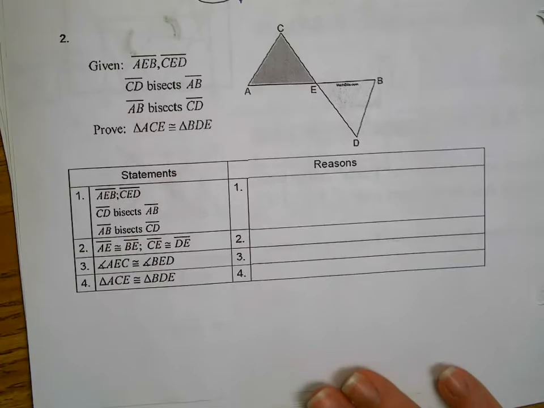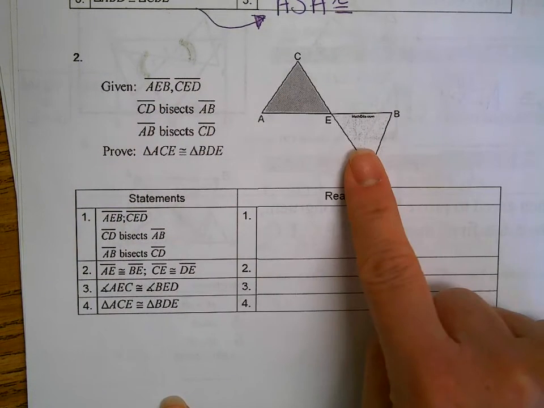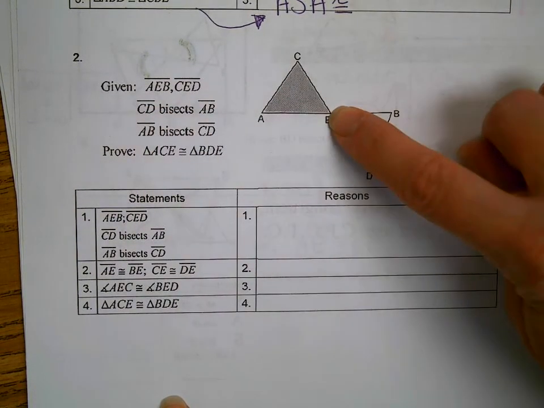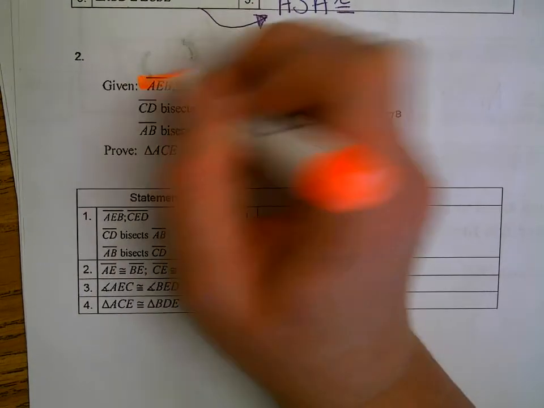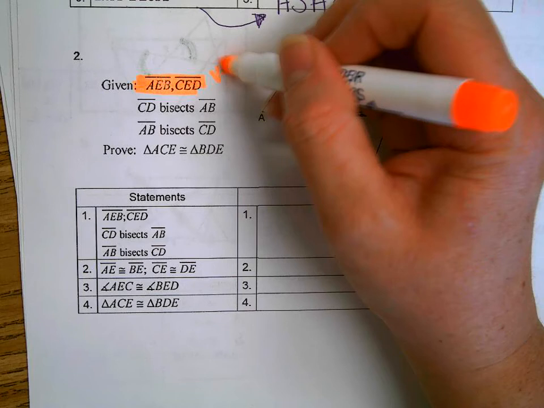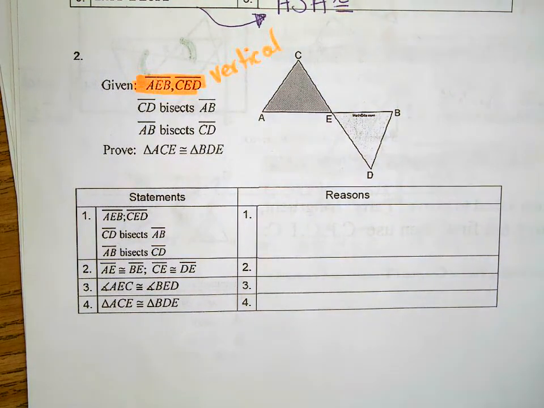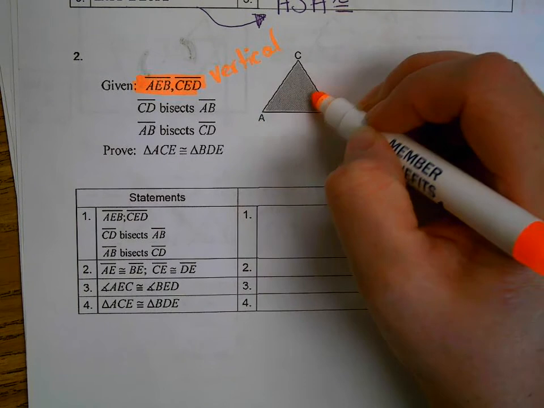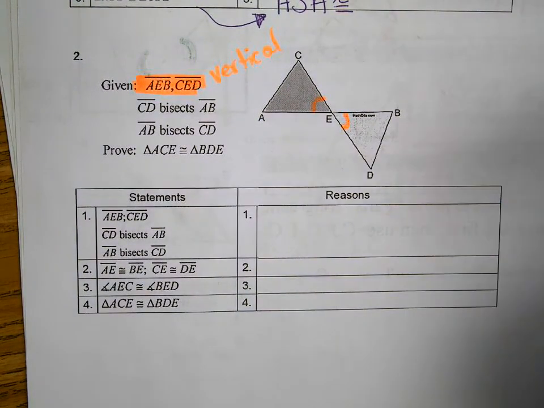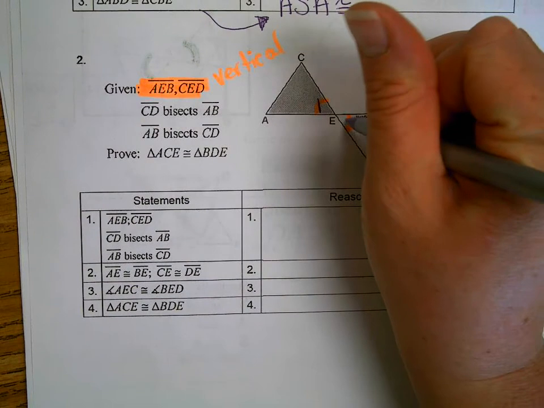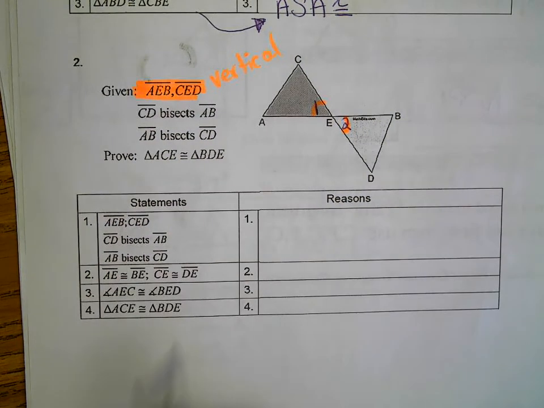Here they give us that we have two lines, AEB and CED. AEB and CED are two lines, meaning they intersect at point E. So this is actually a little clue to tell you you have some vertical angles. Okay? So those vertical angles we can assume are congruent. So I'm going to put the little bow tie in at E on either side. And when I put the bow tie in, I need to put a little 1 and a little 2. That's my shortcut. You're going to see it written out a little bit differently here.